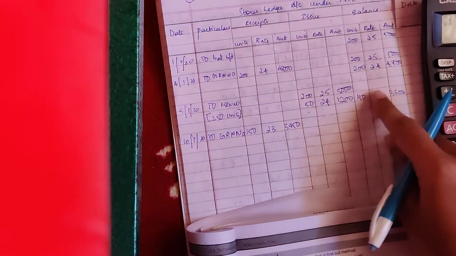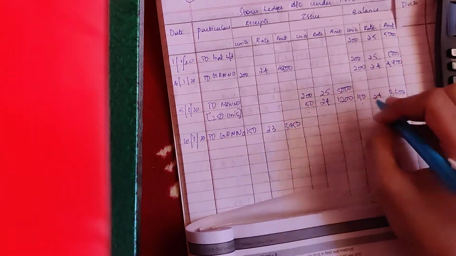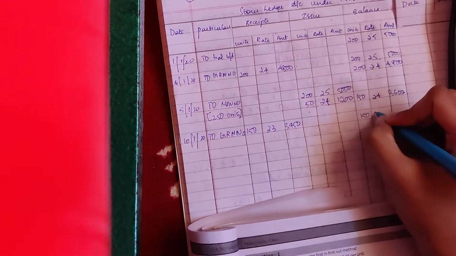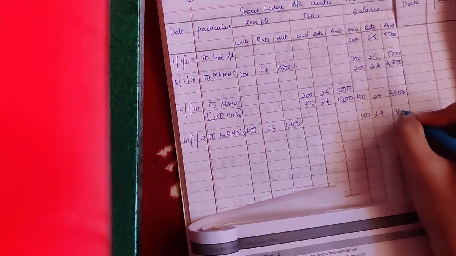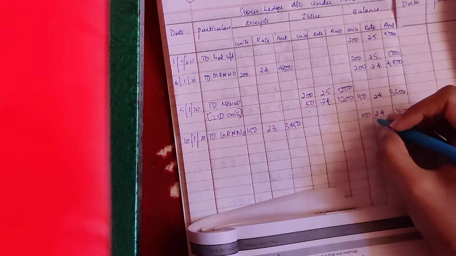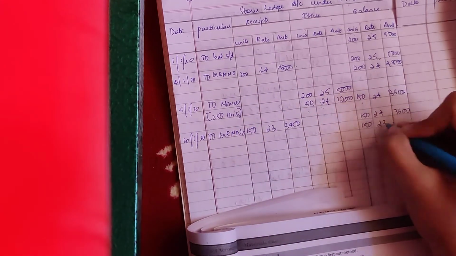What was the balance earlier left? 150, right? Bring down the balance, 150 at the rate of 24, which is 3,600, and take down this balance, 150 at the rate of 23, that is 3,450.